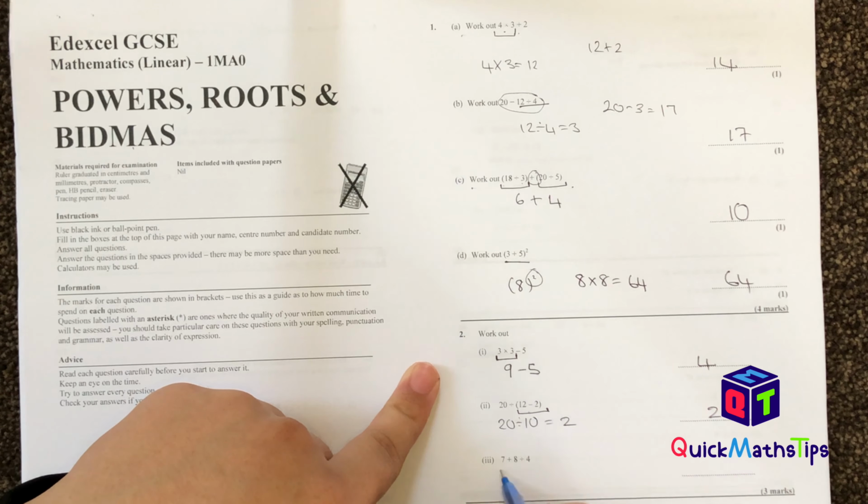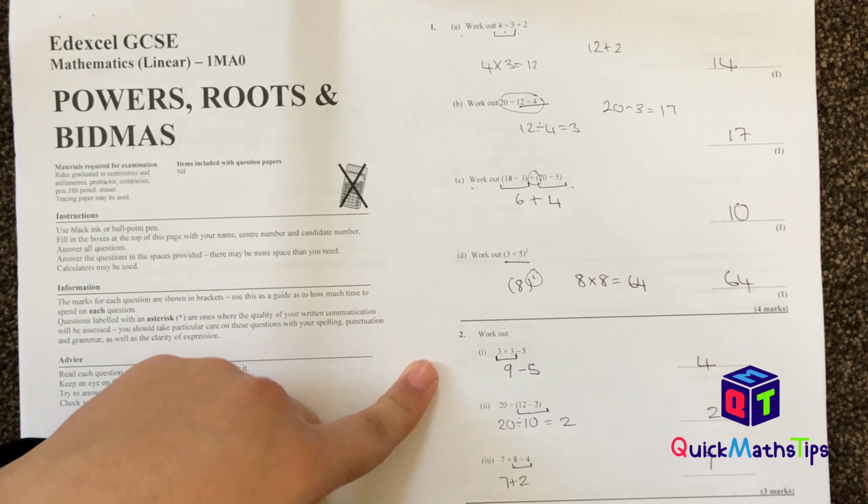Now what comes first? Division. So I'm going to do 8 divided by 4, which gives me 2. Then I'm going to do 7, add the 2, and I get 9. So my answer for this question is 9.